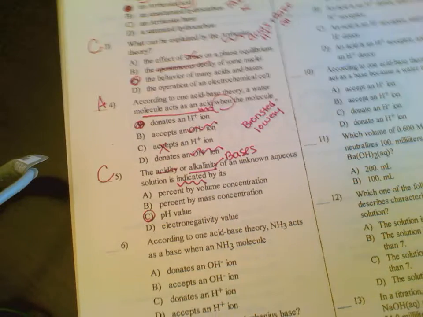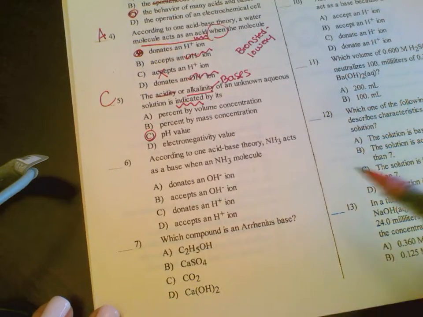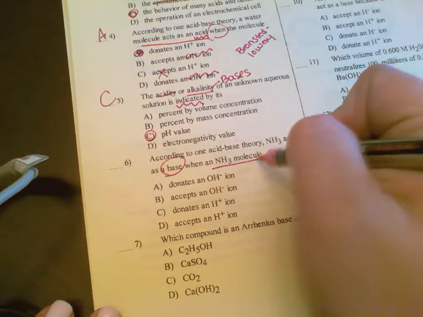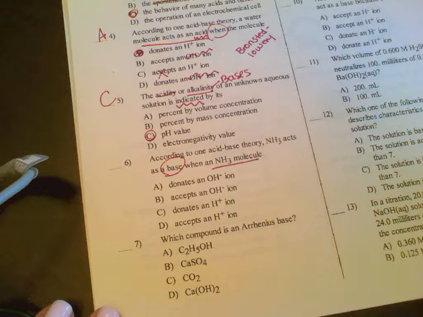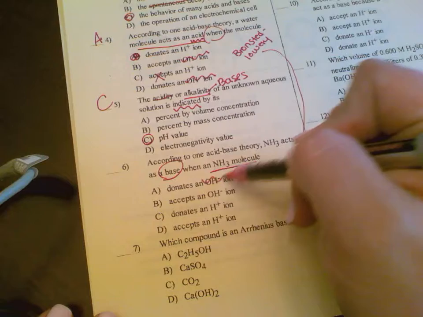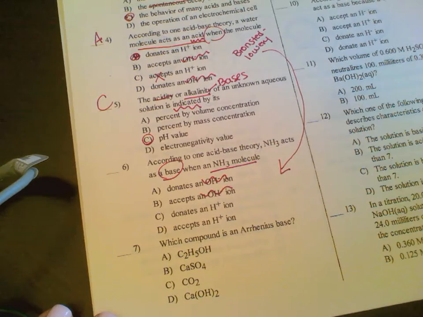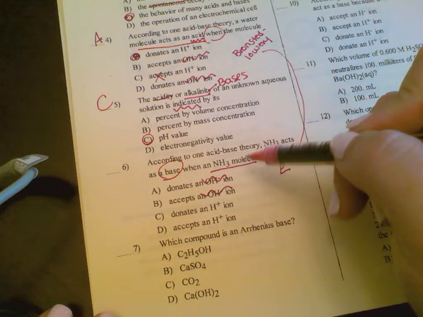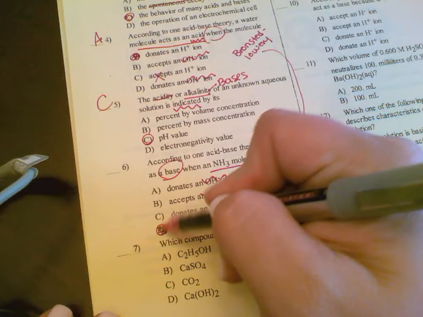6. According to one acid-base theory, NH3 acts as a base when the NH3 molecule... So again, I'm kind of looking back up to this problem. It's Bronsted-Lowry again. It's always about accepting or donating H+, and if you're a base, you are going to accept your H+. So I like choice D.